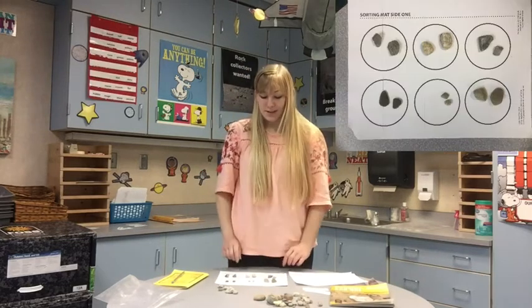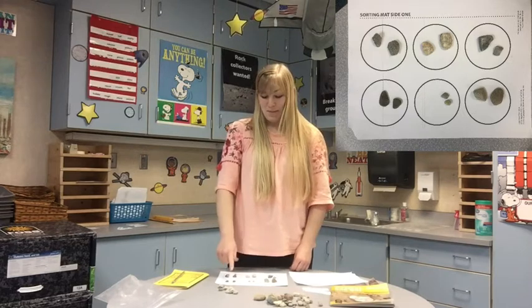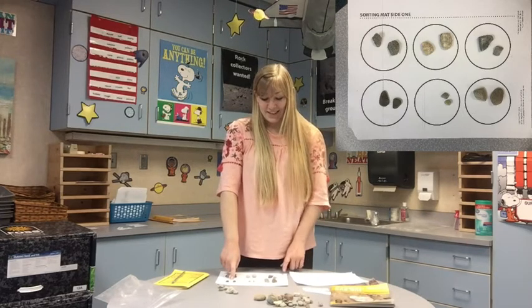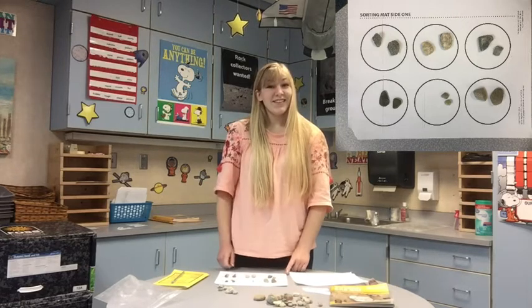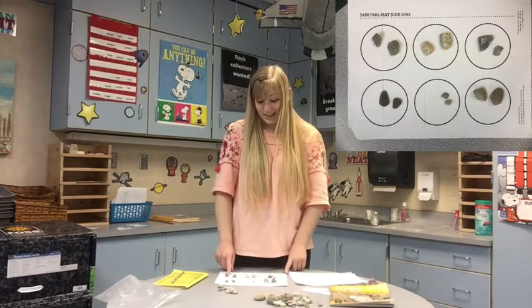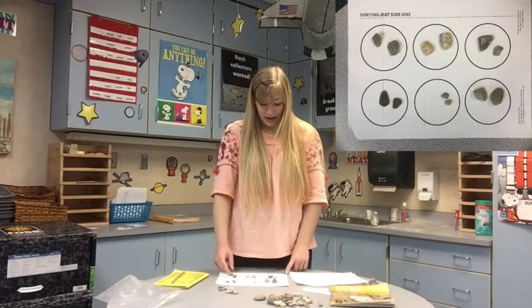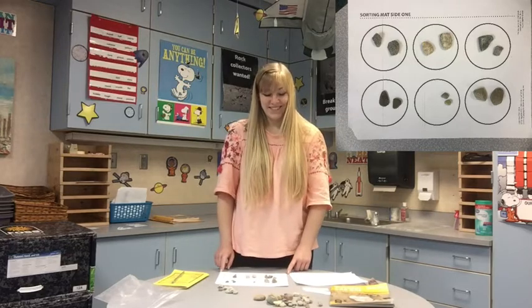Could some of my rocks switch groups? Remember how this group was flat? Well, this tiny rock is also flat, so I can move that to the flat group. This rock that I sorted by color is also pointy. I can move it to the pointy group.